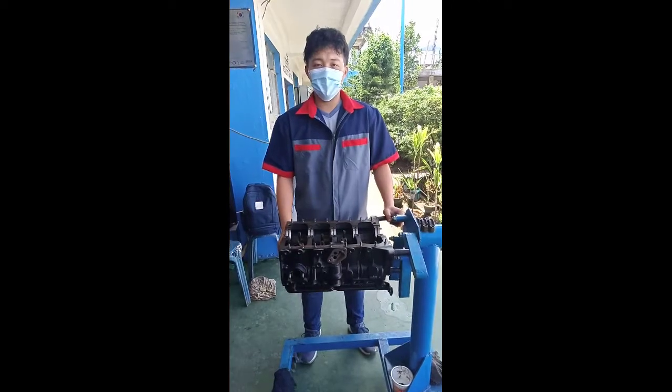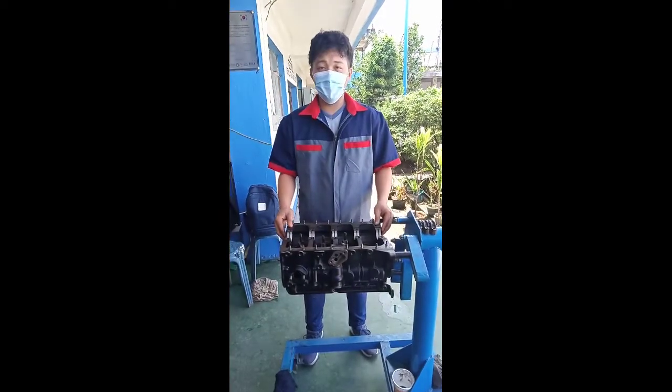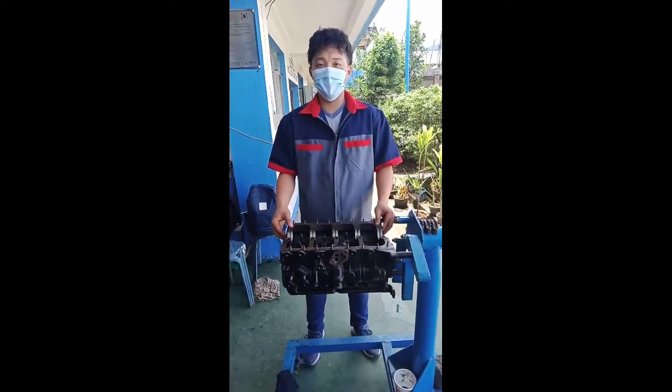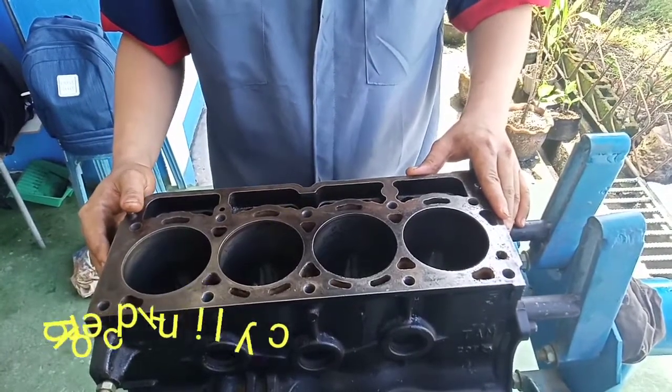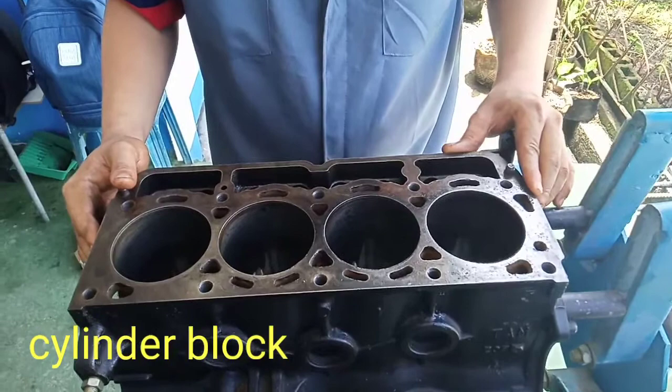Good afternoon, guys. We are going to show you the parts and the uses of the engines. Cylinder block. It is the main part of the IC, or internal combustion engine.